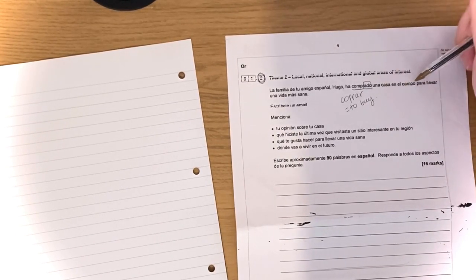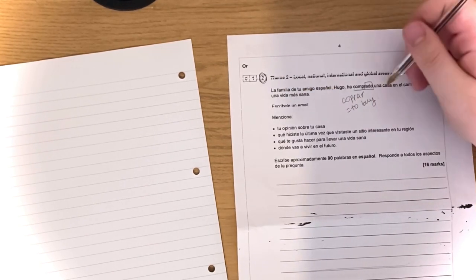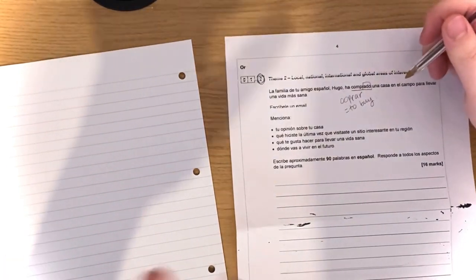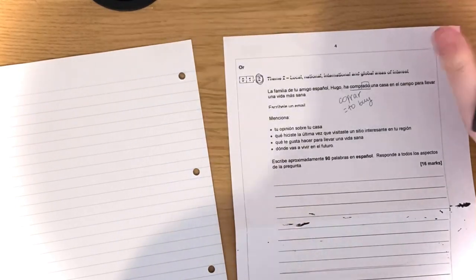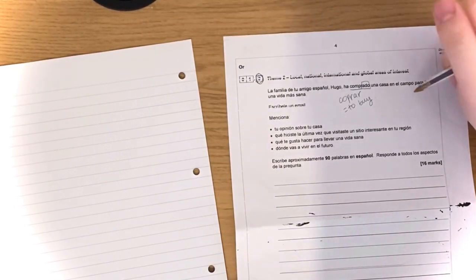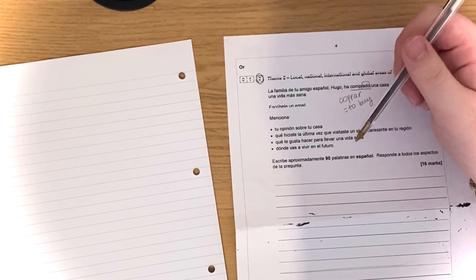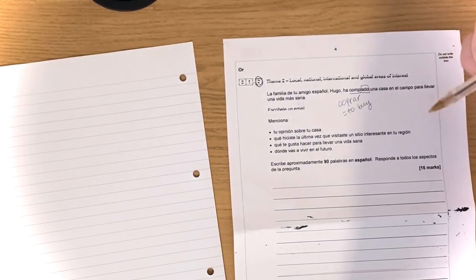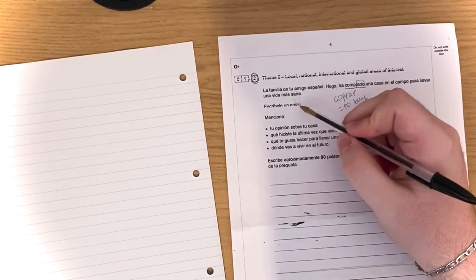Una casa en el campo para llevar una vida más sana. So they've bought a house. El campo, don't be fooled, it's not a camp. El campo usually means somewhere around the green areas. And that would make sense, because green areas to live a healthier life, or a better life, because sana means healthy. And it's asking us to write an email.